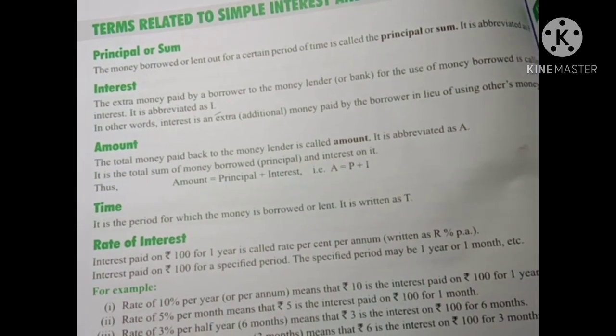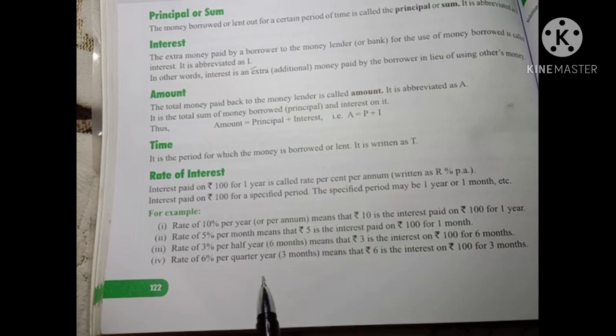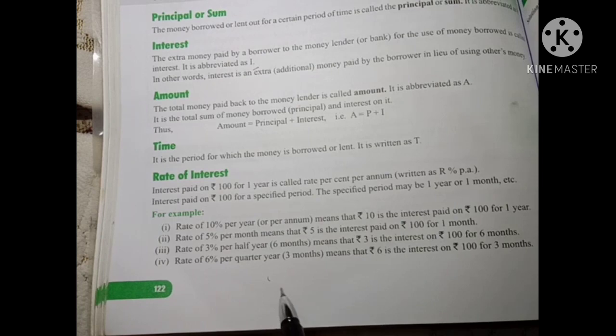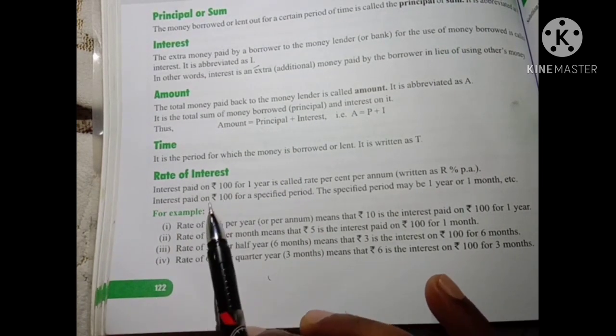And the last is the rate of interest. The interest paid on 100 rupees for 1 year is called the rate percent per annum. It is written as R percent per annum. Simply, we can understand this as the cost of the loan which we are taking.